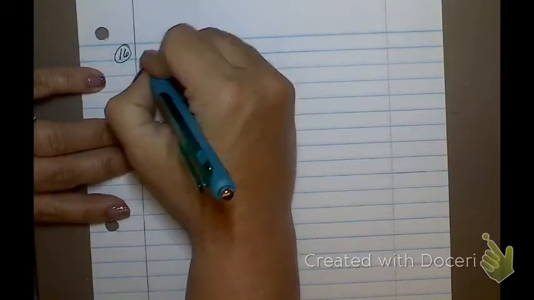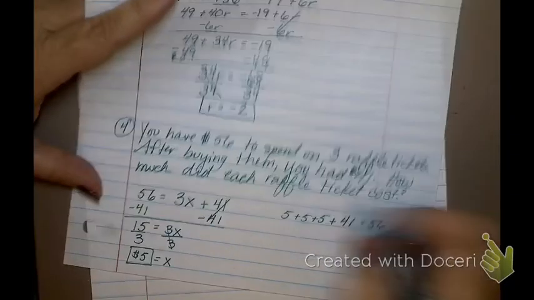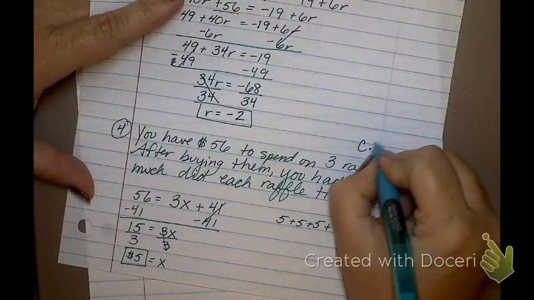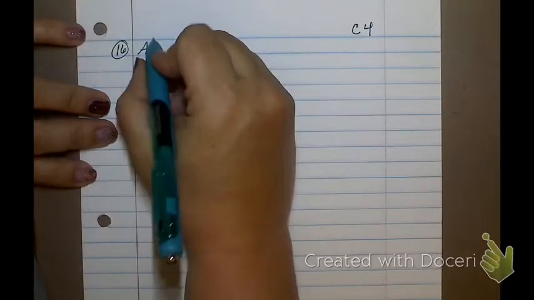Number 16. By the way, I was going through and mentioning the sections. The word problems are in C3. You need to go back and look at this, and the area and perimeter is C4. So if you want to go back and look at those notes or watch those videos, doesn't matter to me.